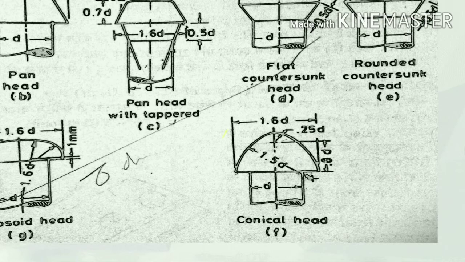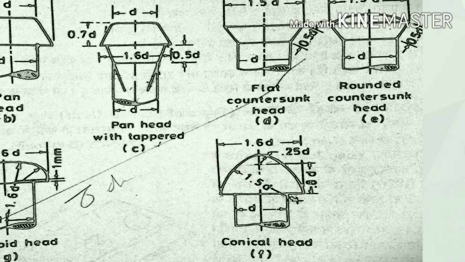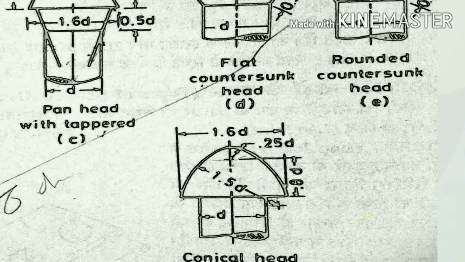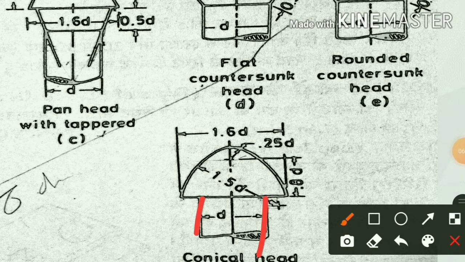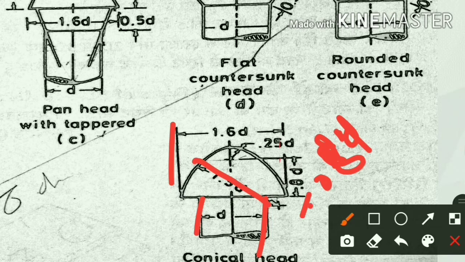As per the name, this rivet head shape looks like a cone. You can see in this picture, this is the diameter D, this is 1.5D, this is 1.6D, this is 0.25D, and this is 0.8D.